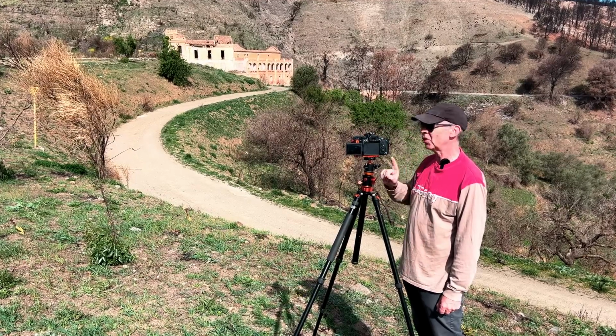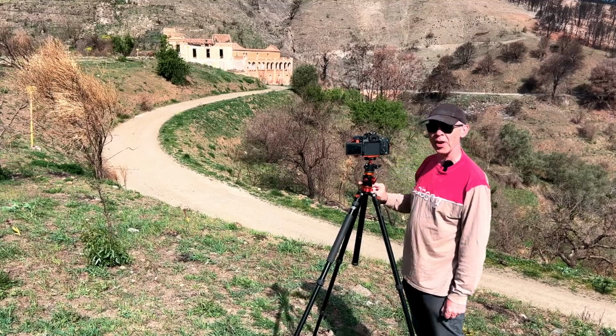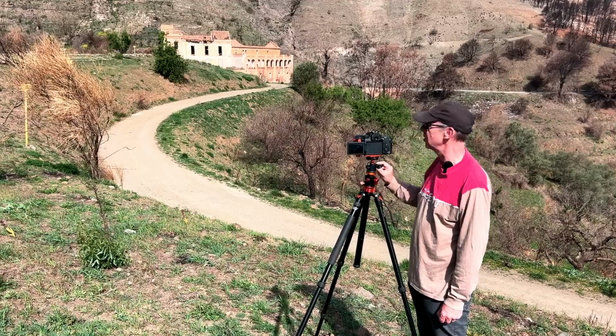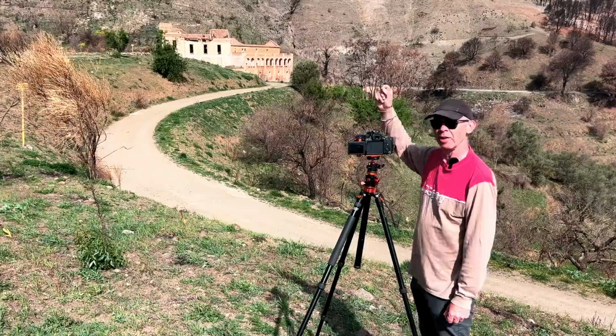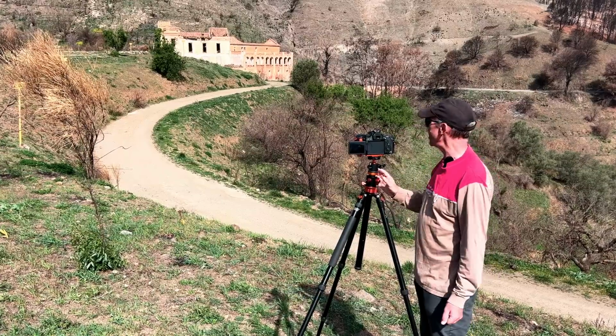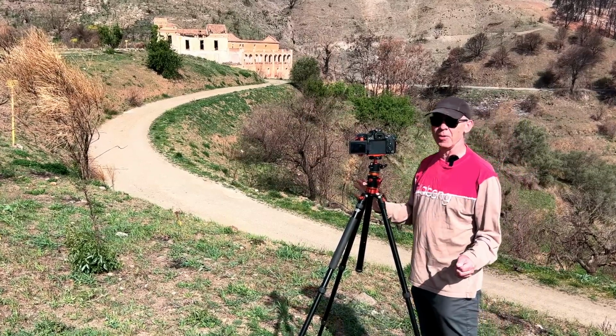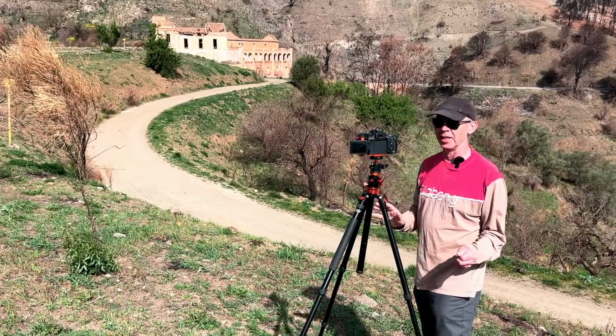I did once edit out a rope swing at the Pont-y-Pant Roman Bridge when I did that video, because somebody had put a rope swing right in front of the bridge. So I did edit that out, which I did declare in the video. If I do any editing of that nature, I'll always let you know.